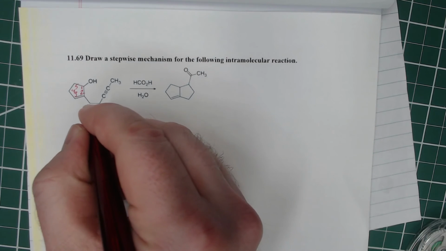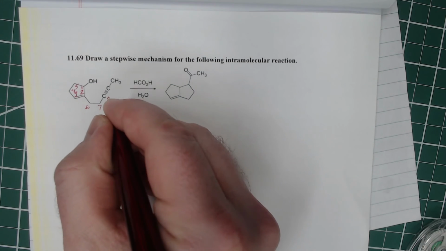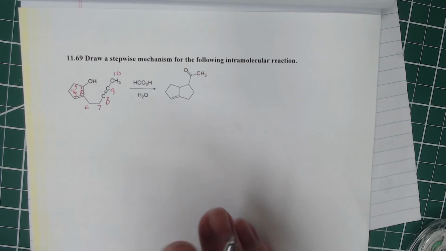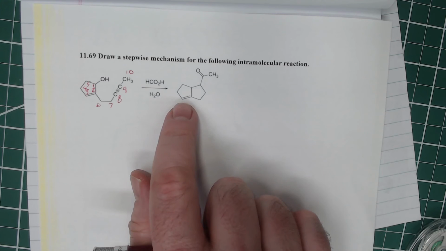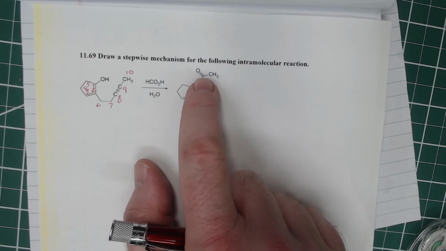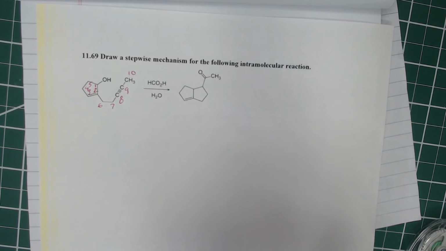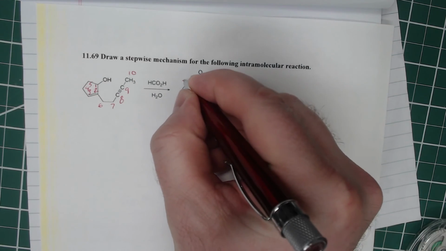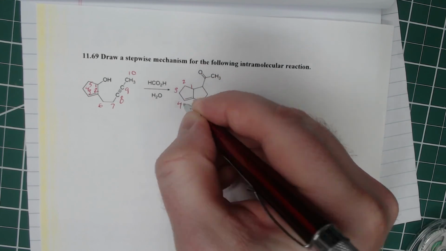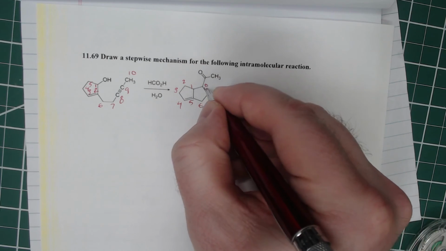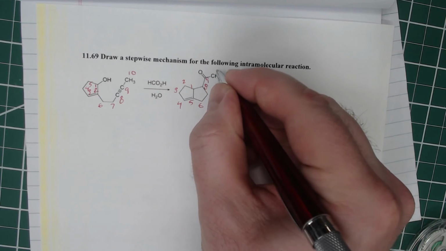And then I'm going to call this one 6, 7, 8, 9, and 10. And those are all the carbons that are in our product. So let's count those up. 1, 2, 3, 4, 5, 6, 7, 8, 9, and 10.